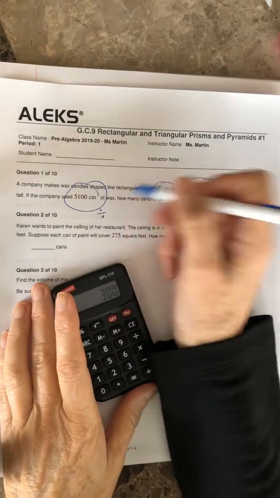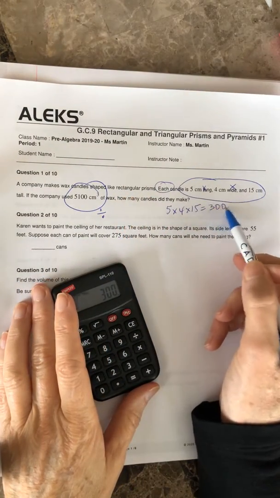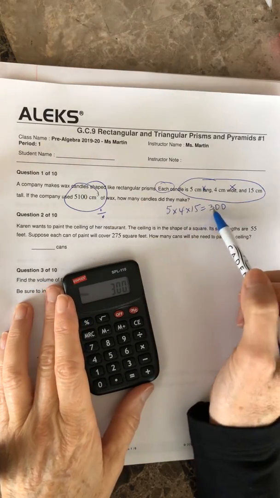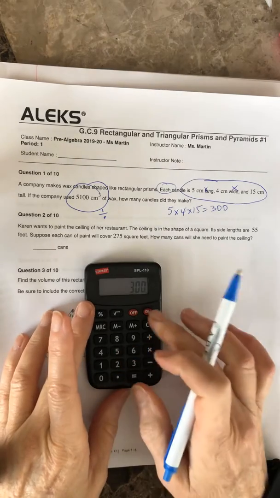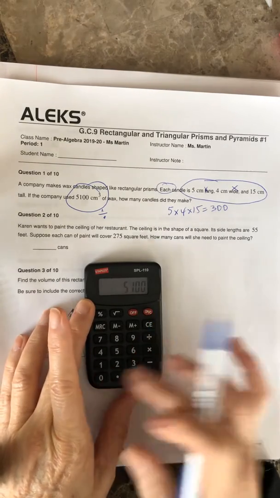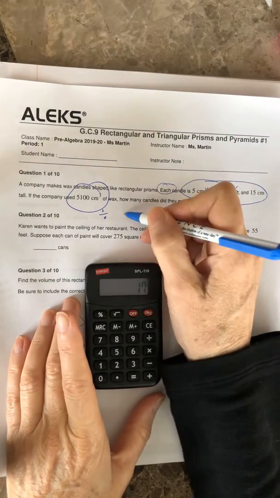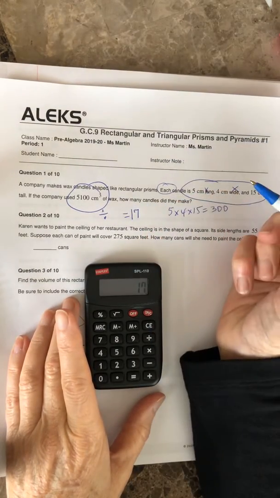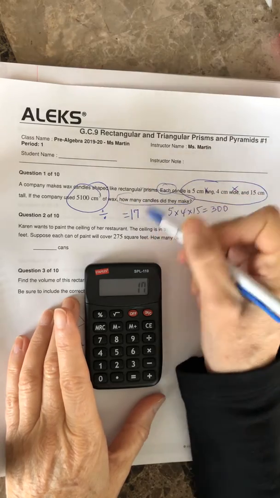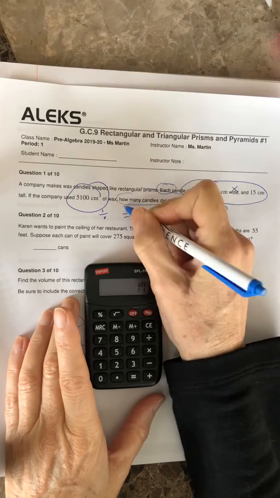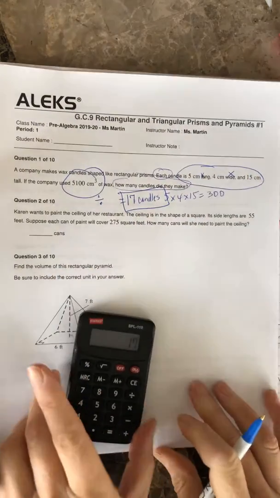So how many candles? This is how much one is, and this is how much all of it is. We're going to divide 300 into 5,100. So 5,100 divided by 300 equals 17. All right, so 17 what? How many candles did they make? 17. So this equals 17 candles. That's what they made.